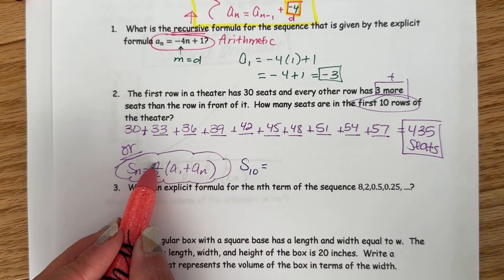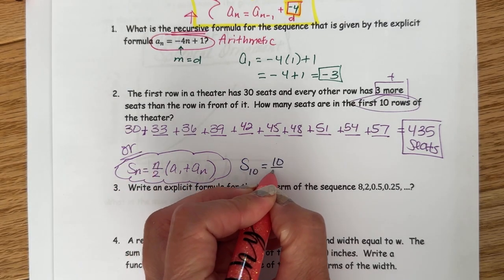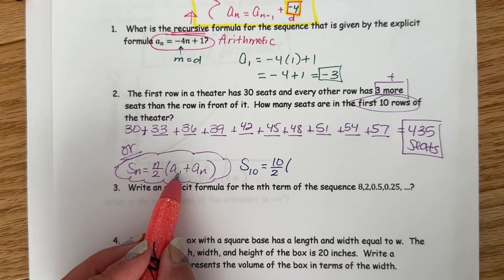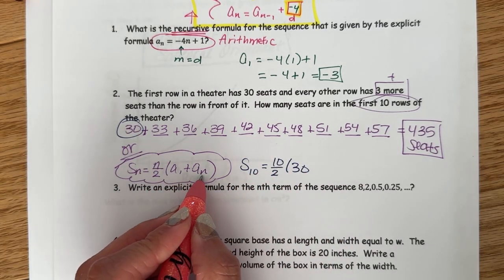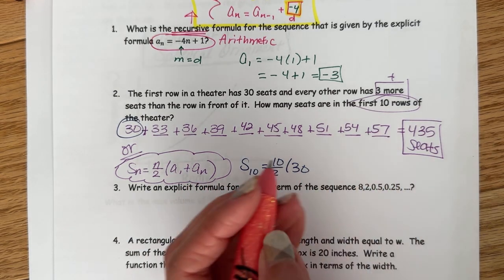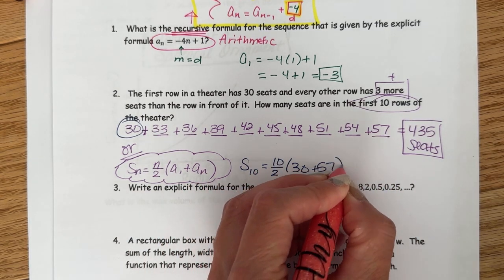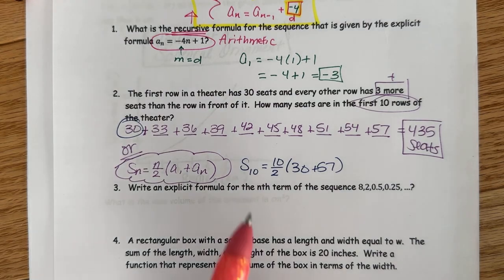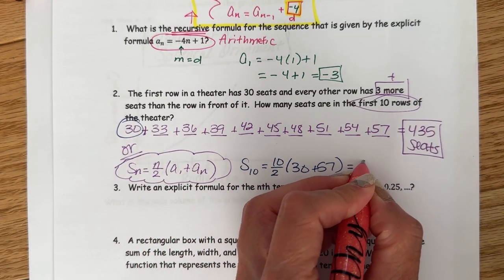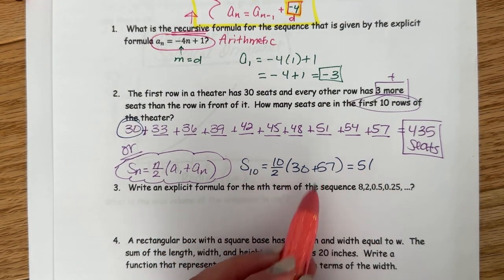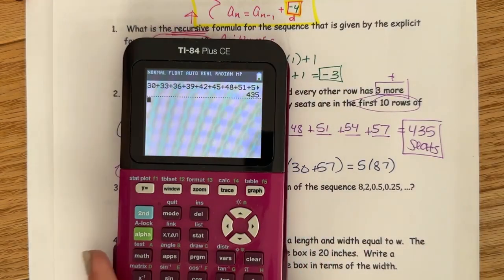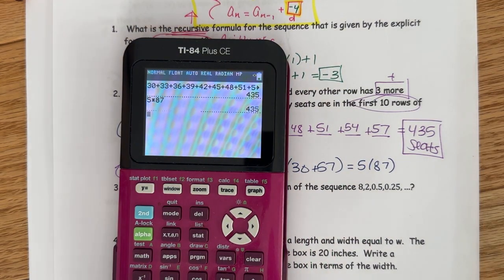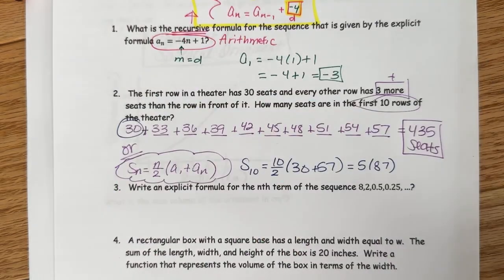I replace the n with a 10, so 10 over 2, times the a1, the first term, which is 30, plus an, which represents the last term. The last term is that 10th term there, and it's 57. Well, 10 divided by 2 is 5, and 30 plus 57 is 87, so it's basically 5 times 87, which is 435. It better be the same thing.